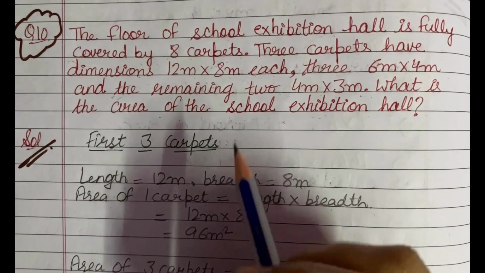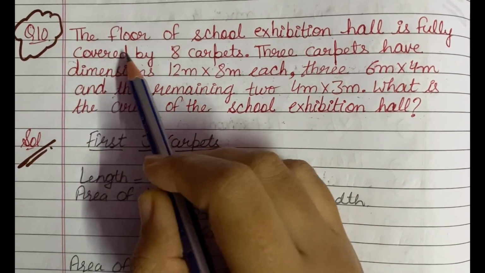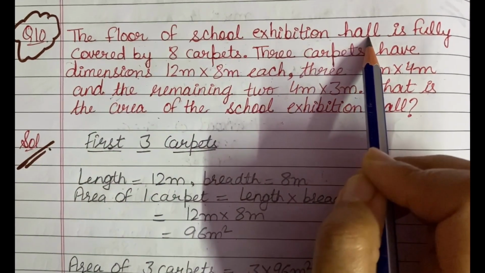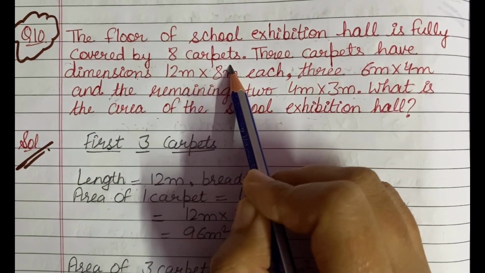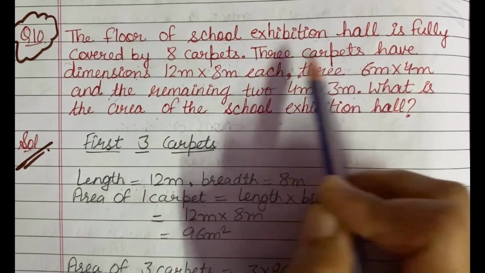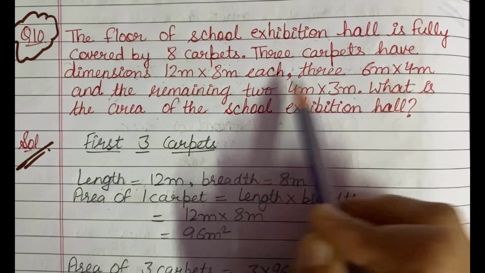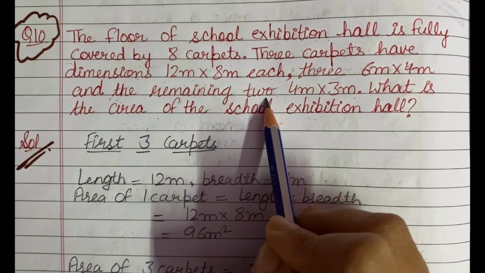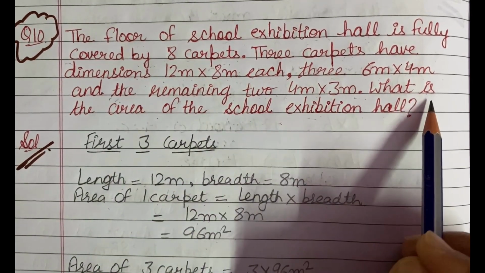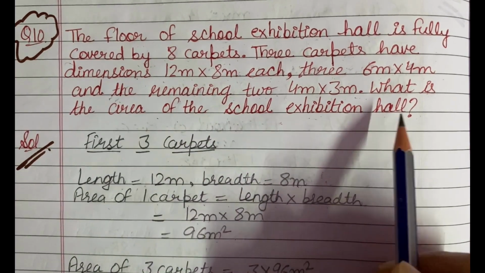Next is question number 10, and question number 10 says that the floor of a school exhibition hall is fully covered by 8 carpets. 3 carpets have dimensions 12 meter by 8 meter each, 3 have 6 meter by 4 meter, and the remaining 2 have 4 meter by 3 meter. What is the area of the school exhibition hall?